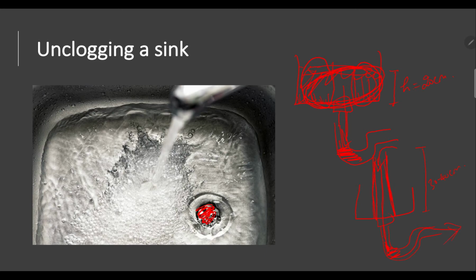Do you see how to unclog a sink? Fantastic, fantastic.